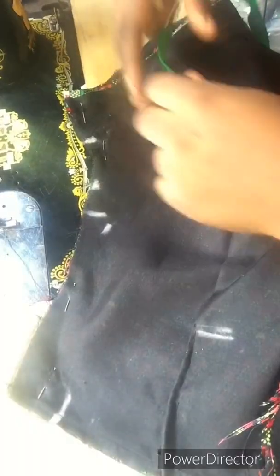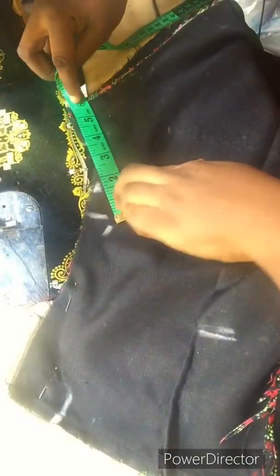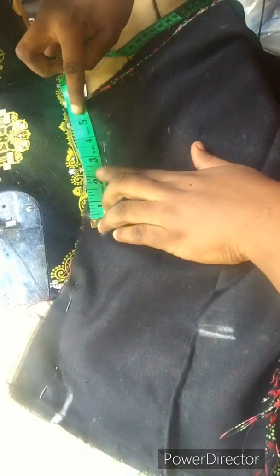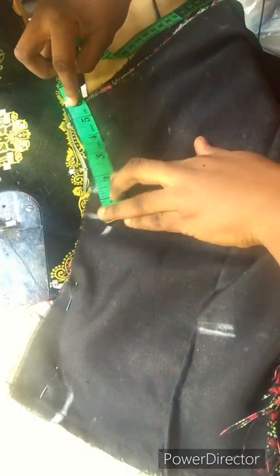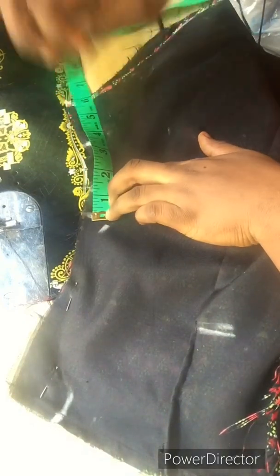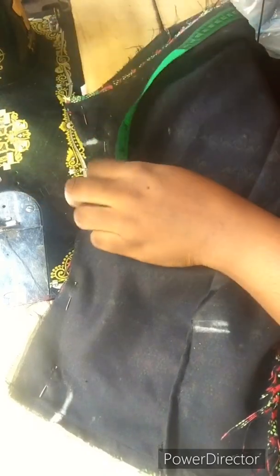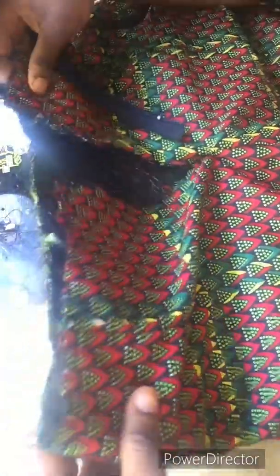So I'm done taking all the measurements, and we'll be adding our zipper here. So from that crotch point, remember this is the front part because I'm adding my zipper to the front. So you go by 6 inches and you mark it and stitch all the way down. So that's basically for it, and here it will look like this if you're actually following my instructions.